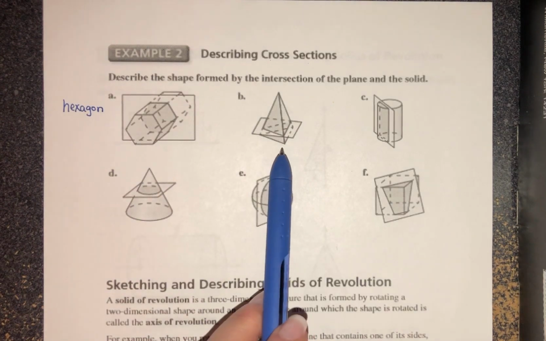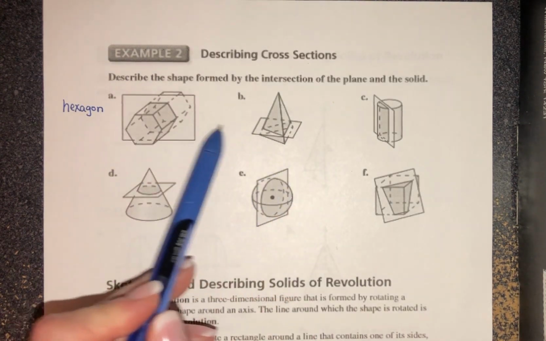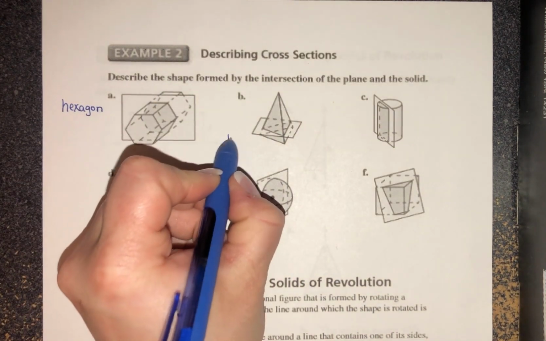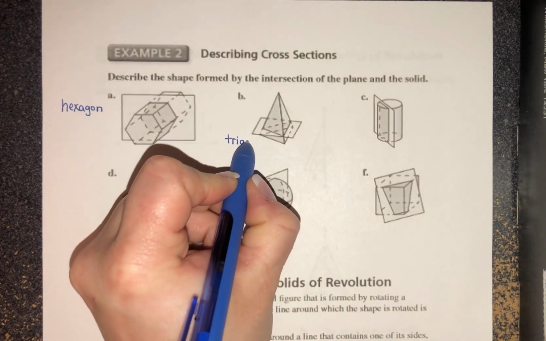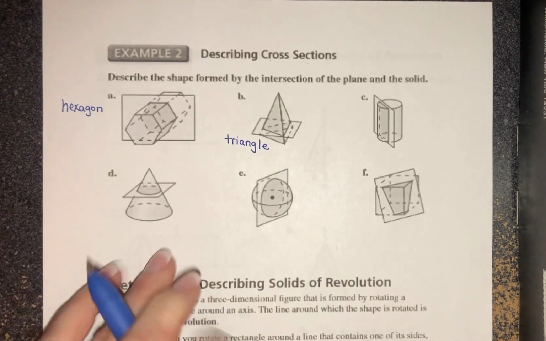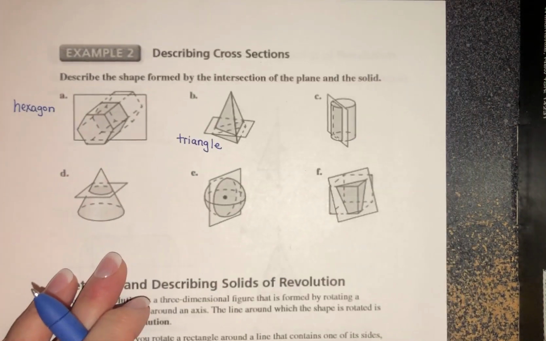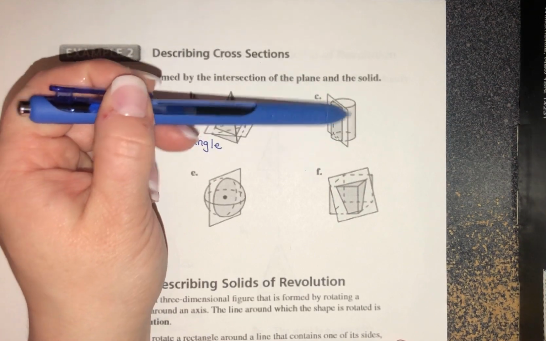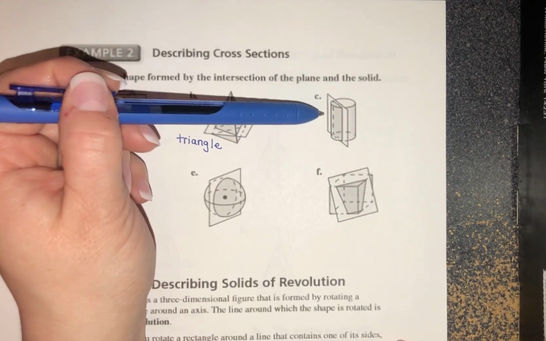Now if I look at my next example, slicing it across, parallel to the base, since its base is a triangle, the shape of my intersection is going to be a triangle. Now here's where it gets interesting. Example C. Now they are slicing it perpendicular to the base, straight up and down.